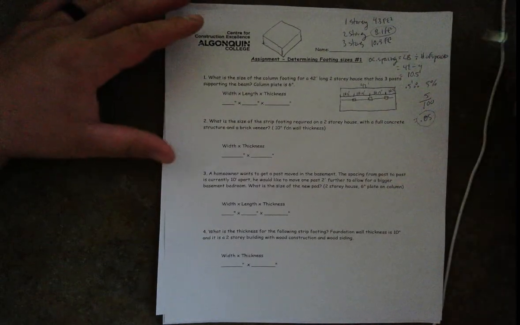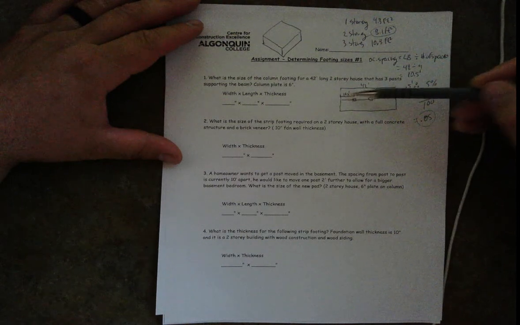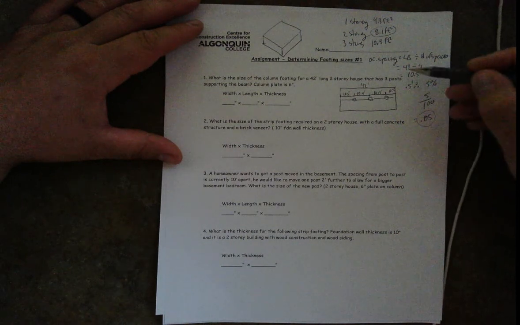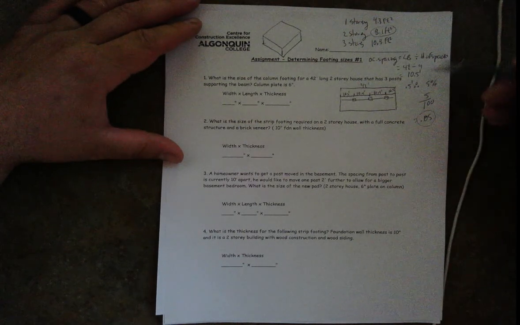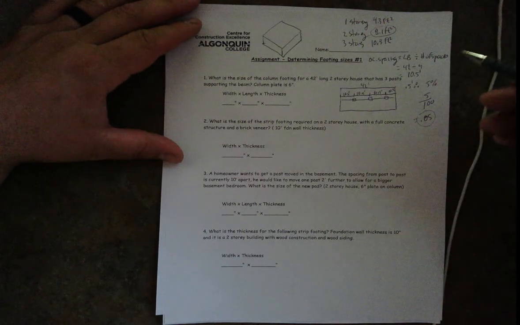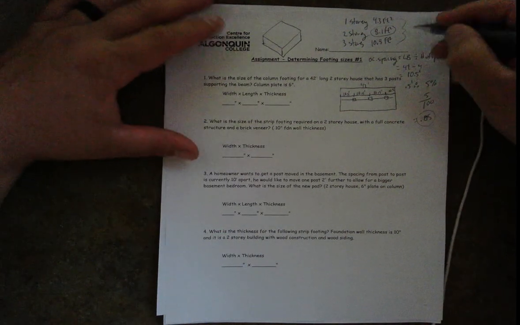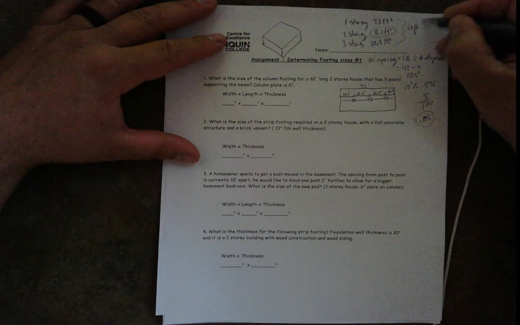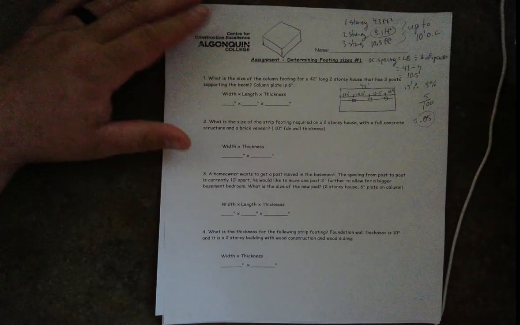Okay, so we basically determined that the on-center spacing is over 10 feet by 0.5 feet, right? So 42 divided by 4, which gave us our on-center spacing of 10.5. Code is up to 10 feet, right? These numbers here are up to 10 feet on-center spacing, okay?